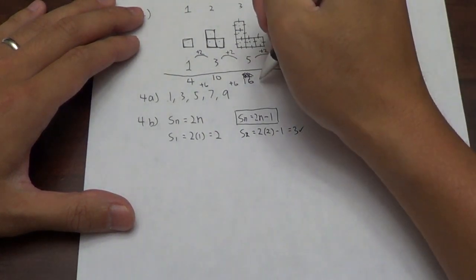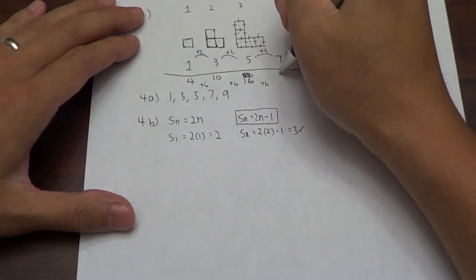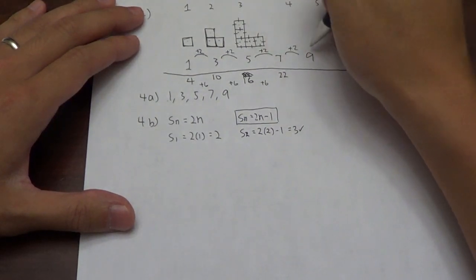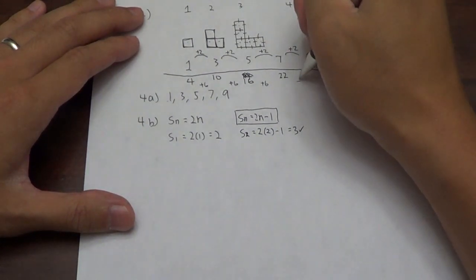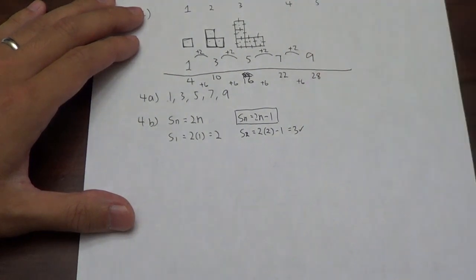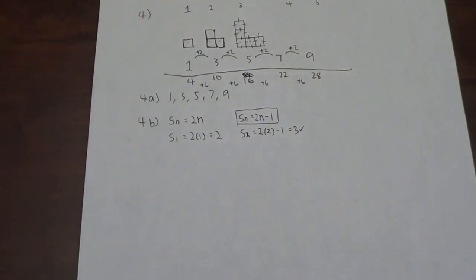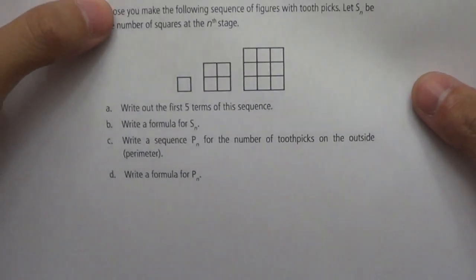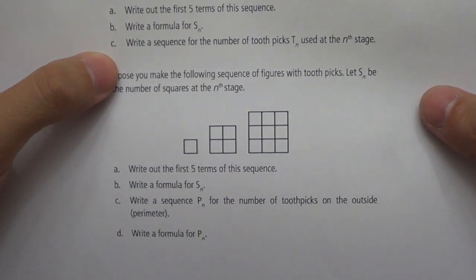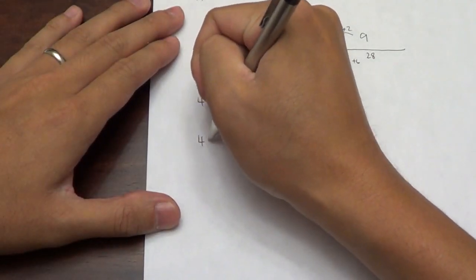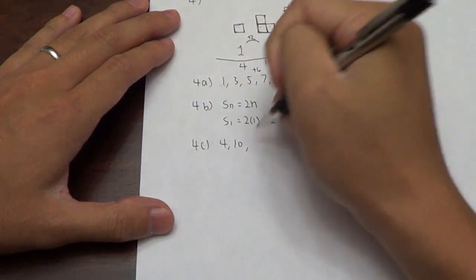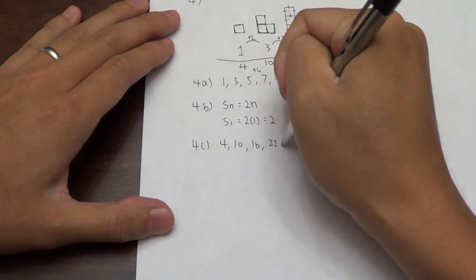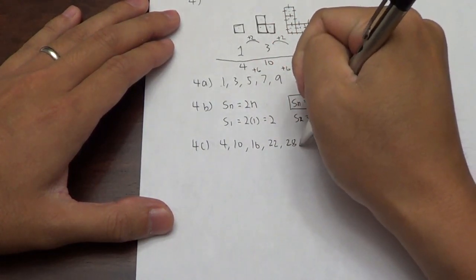So the next one, if I add 6 to 16, I should end up with 22. If I did draw out all the squares and count the sides, I would get 22. Then the next one should be 28. Just to double check what it's asking us to do, it wants us to write a sequence. So we would have 4, 10, 16, 22, 28, dot dot dot.